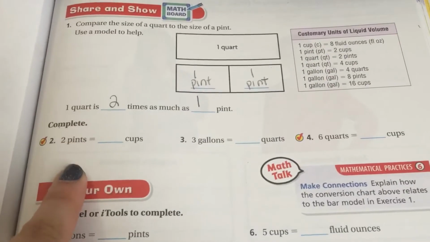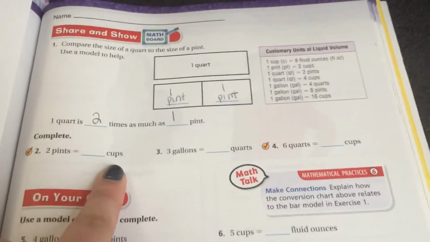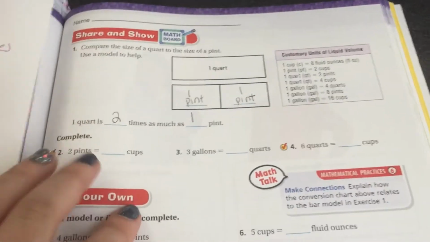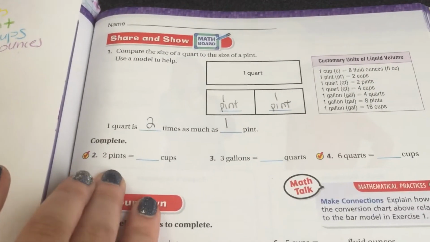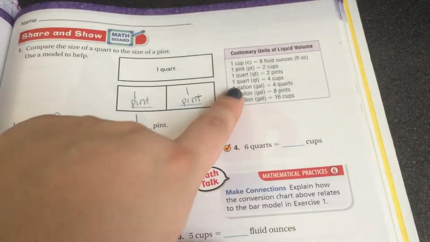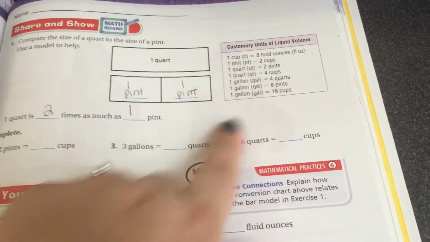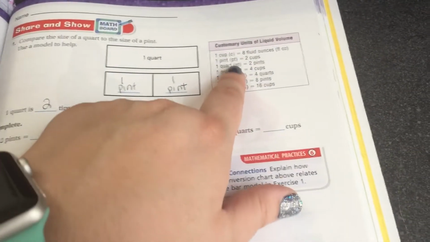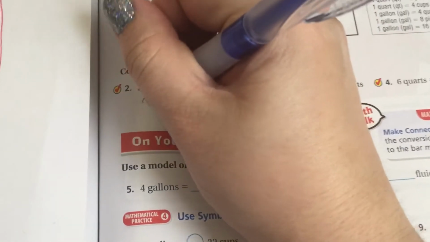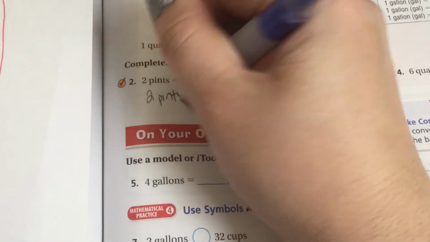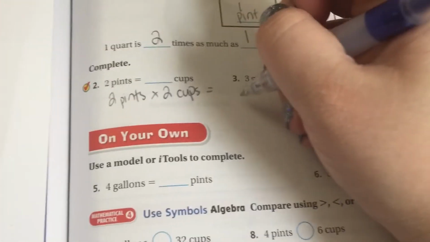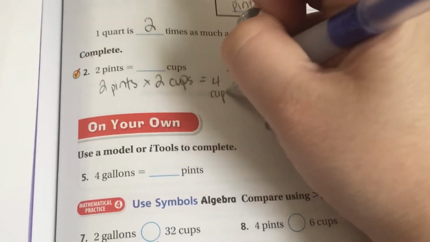So these all work the same way as the other ones. You just have to look at what size they want you to go to and figure out how many equals that is inside how many they already gave you. So if we have 2 pints, well, I know that 1 pint is 2 cups, because that's what I'm going to is cups. So I'm going to multiply the 2 pints times the 2 cups, which equals 4 cups.